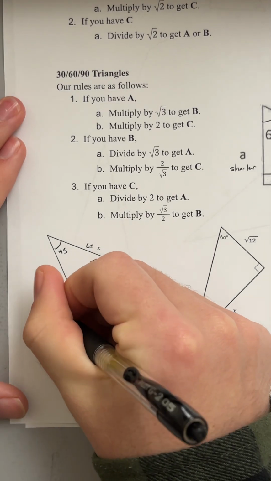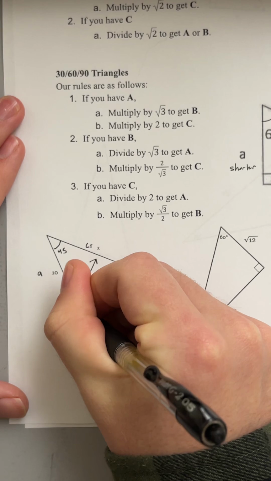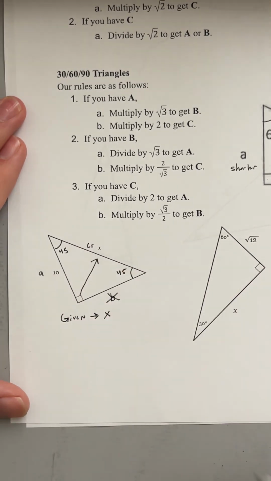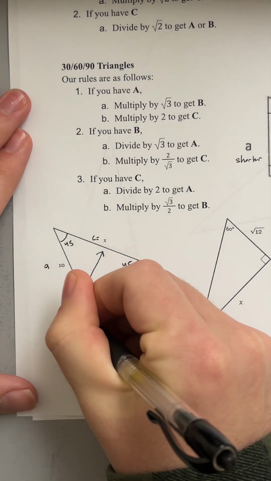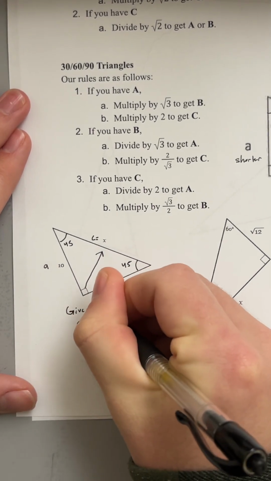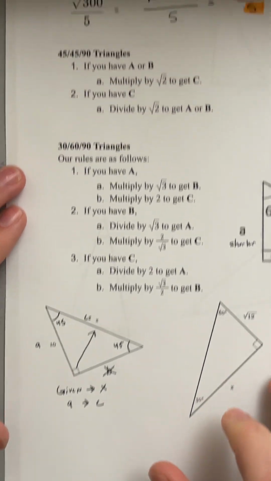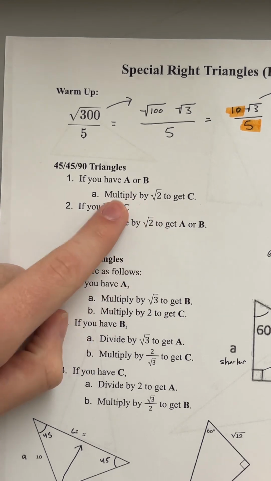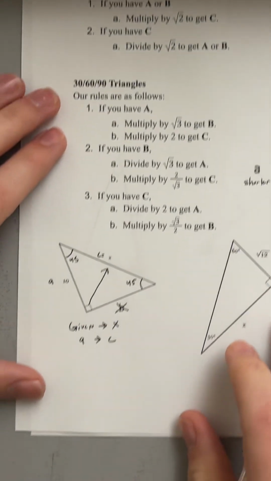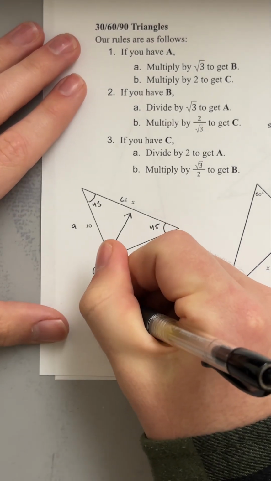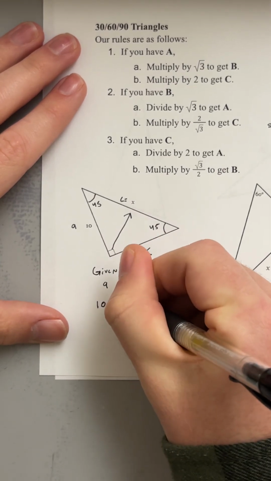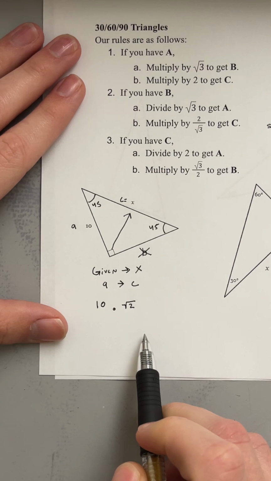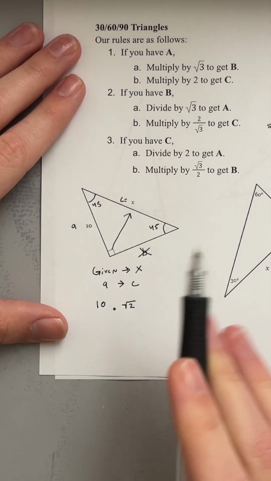So now remember, your little hint here was what you're given, and you're going to your X. My given side is A, and I'm going to C. So now I'm going up here to my rules. I'm going from A or B to C, so I'm going to multiply by root 2. Now this is where it's different. My A, I'm going to multiply by the square root of 2. Again, last week we put this straight into Desmos and got a decimal. That's not what we want to do today.